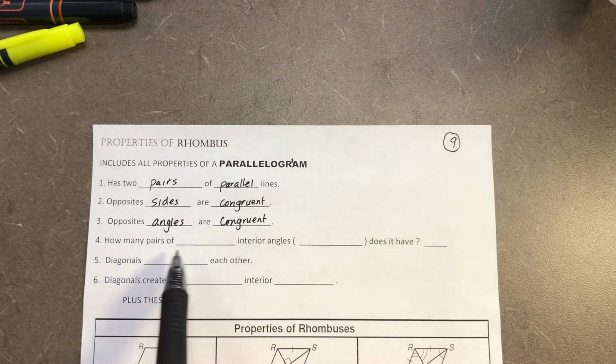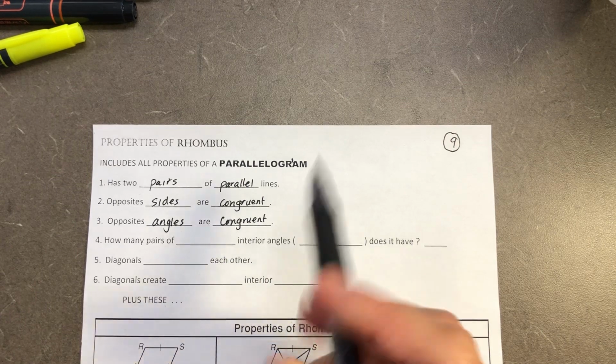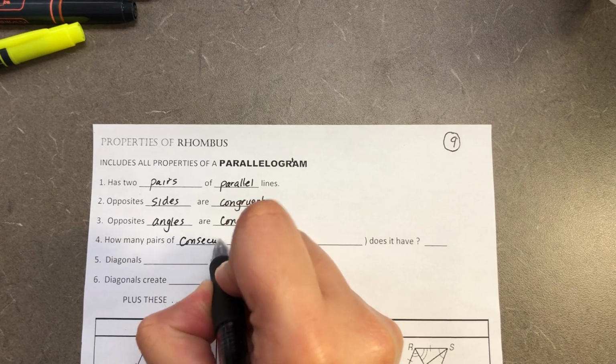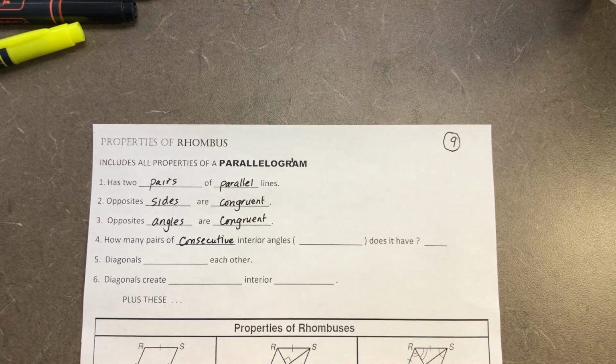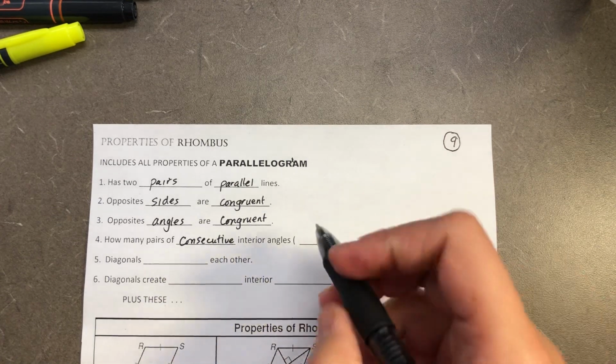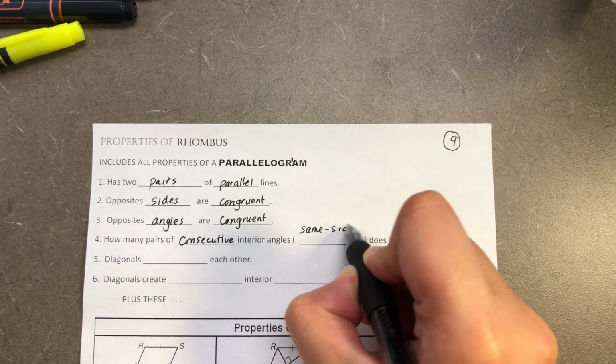We ask you how many pairs of blank interior angles it has. Basically, the word we are looking for is consecutive. Remember that a parallelogram has 2 pairs of parallel lines, so it still has consecutive interior angles, along with another word we could use, which is same side interior.